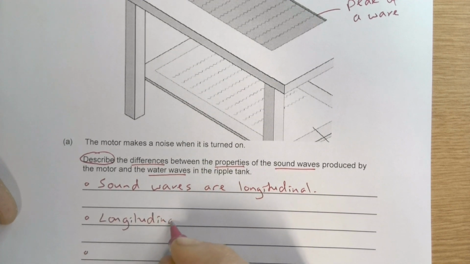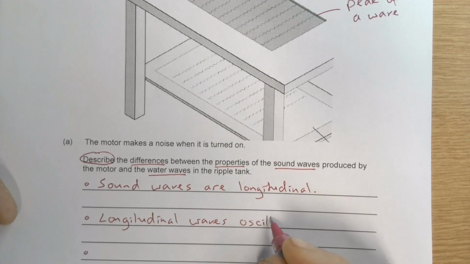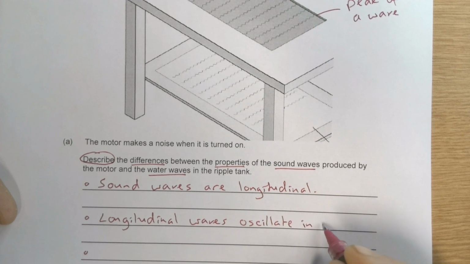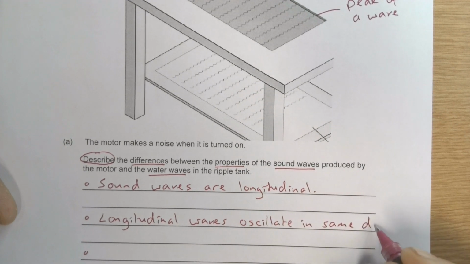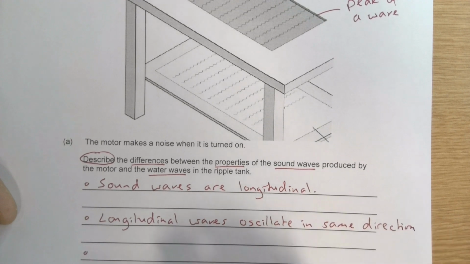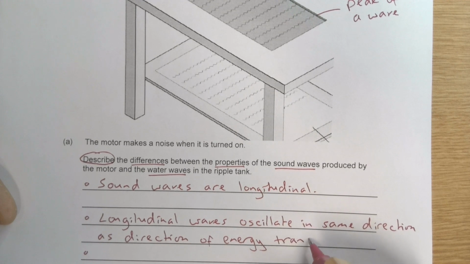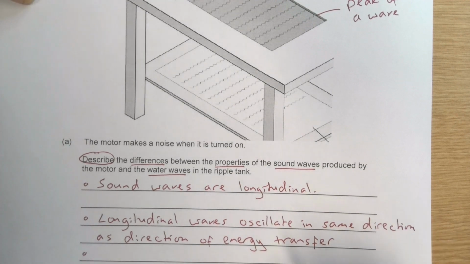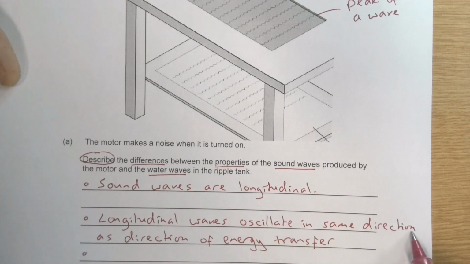Longitudinal waves oscillate in the same direction as the direction of energy transfer.